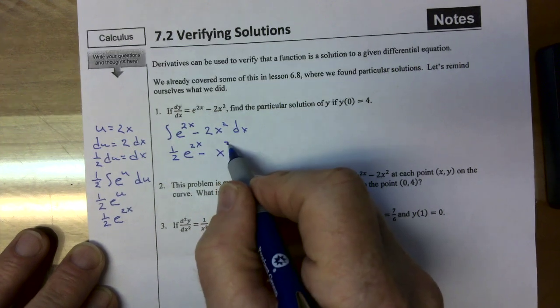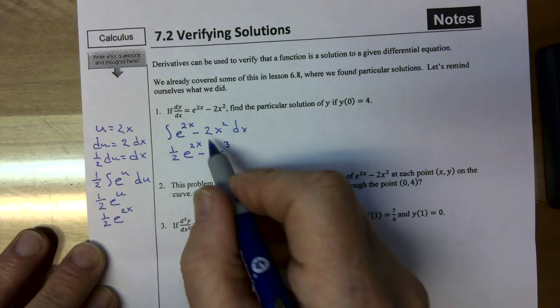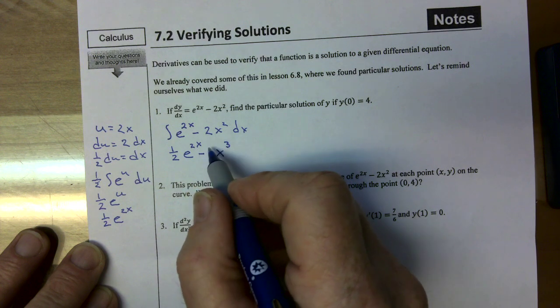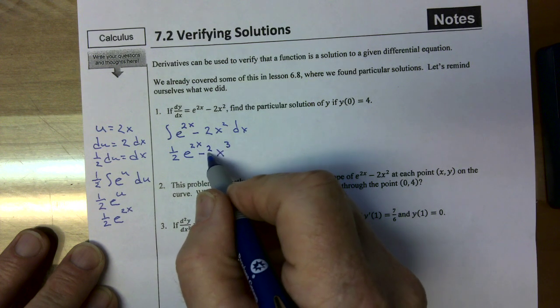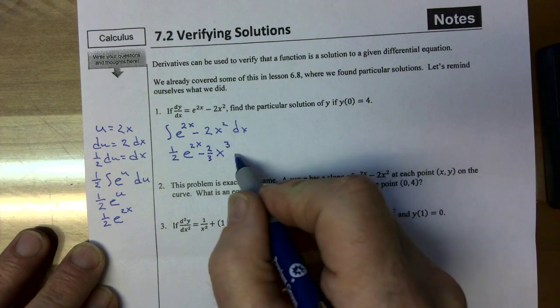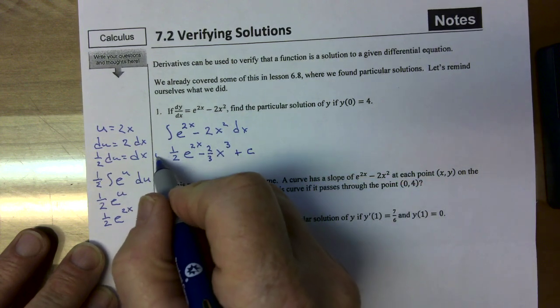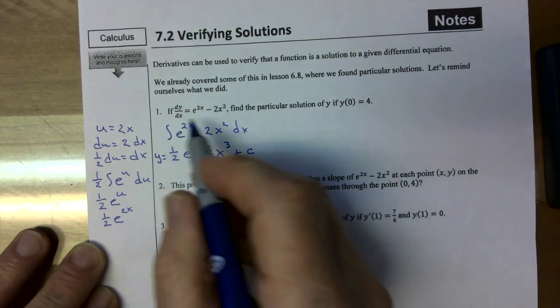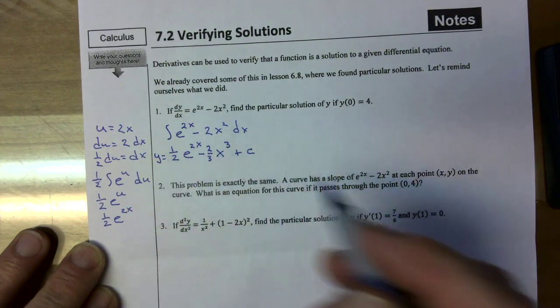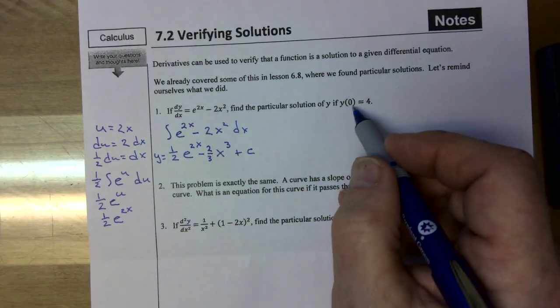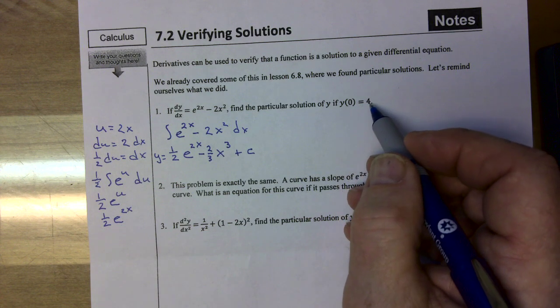And then this is just reversing the power rule. This is going to be x cubed. I added one there. I'm going to multiply by the reciprocal or divide by 3. In both cases, I'm going to get 2/3. And then I have my plus c, and that is what y is equal to. So this was dy/dx. This is y. And now it says when I put 0 in for x, y is 4.